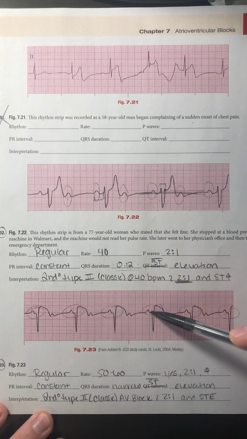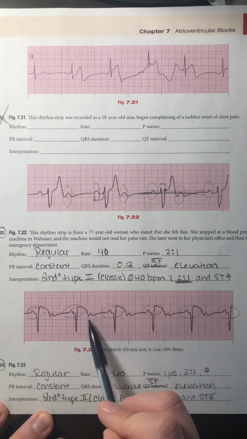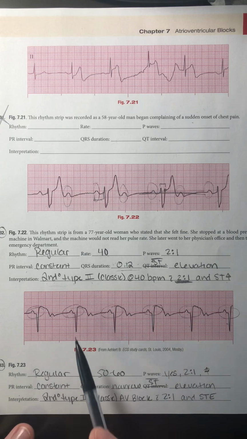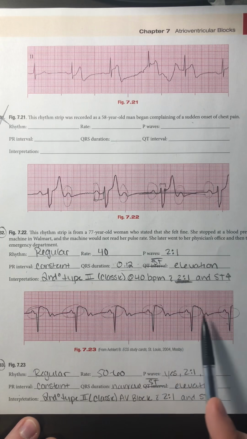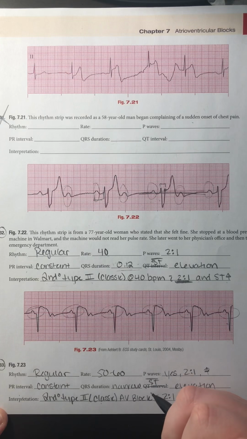Even though my PPs measure out and my RRs measure out, because that PR interval is so consistent, meaning there's still communication between the atria and ventricle, we are not going to call that a third degree heart block. And then I definitely have some ST elevation going on here. So my interpretation is going to be a second degree type 2 classic AV block, classic heart block, with a 2-to-1 conduction ratio and ST elevation. And I'm sorry, I should have put my rate in there, which would be 60 beats per minute.